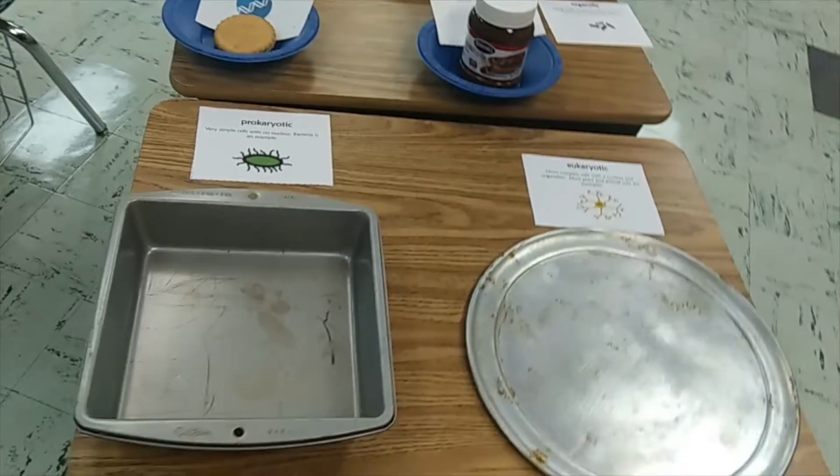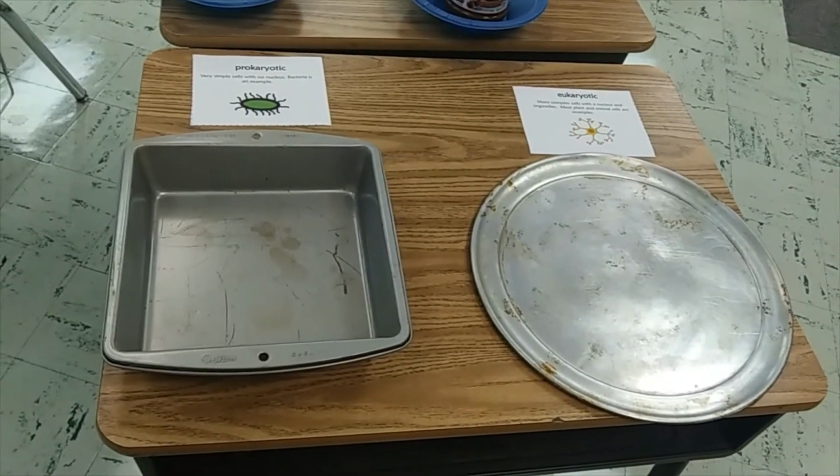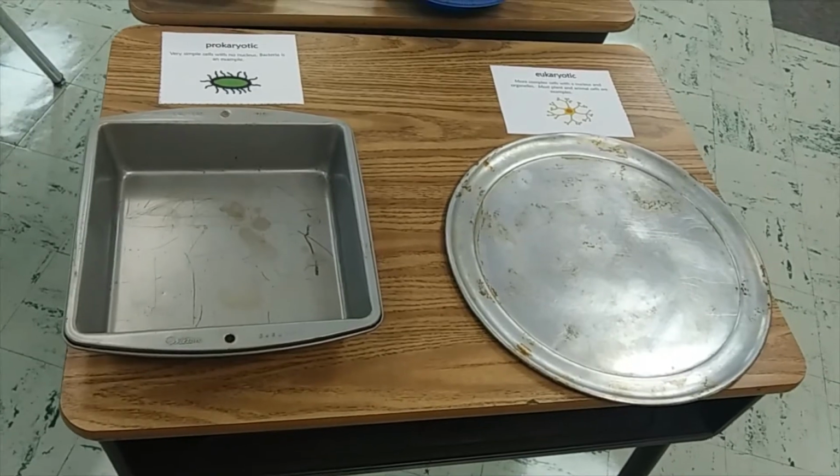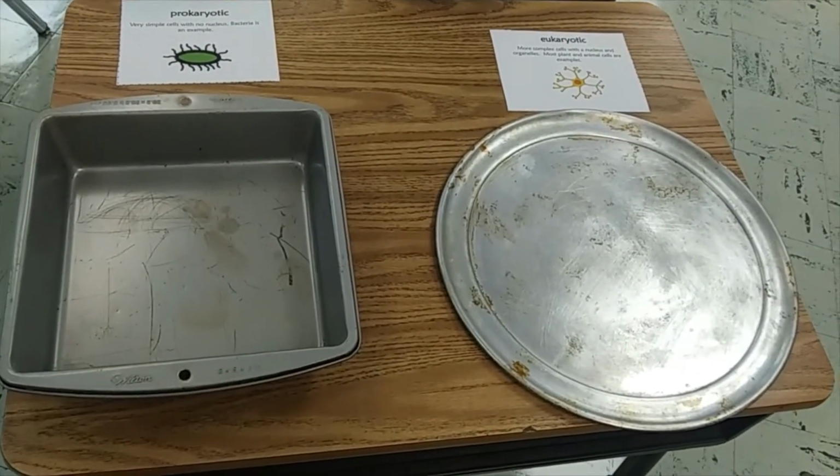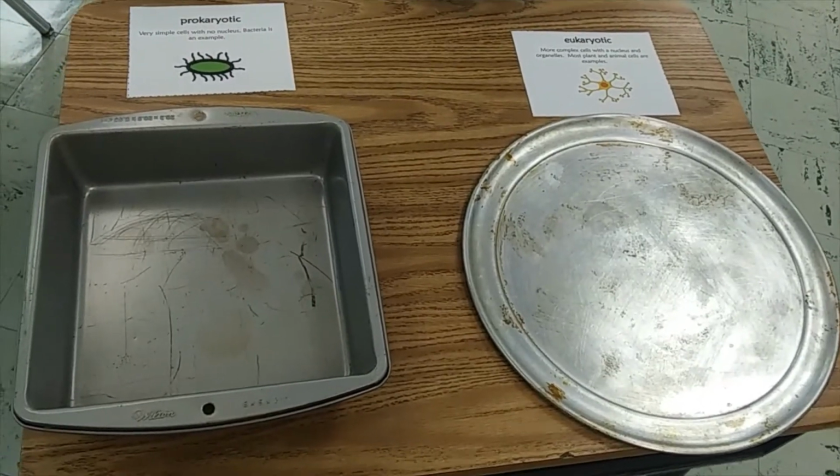Man, I'm hungry. I really want to eat some cells. Oh, welcome back to Ooey Gooey and today Delicious Science. We're going to make some cells and we are going to eat them because cells are delicious.